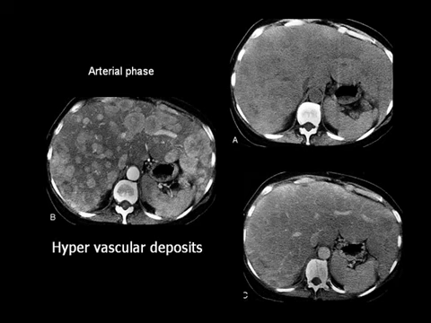And this is done by the fact that most of the hepatic lesions are supplied by the hepatic artery. So you have no chance to see the lesions unless you see the contrast material inside the arteries, while the normal liver parenchyma is supplied by the portal vein.